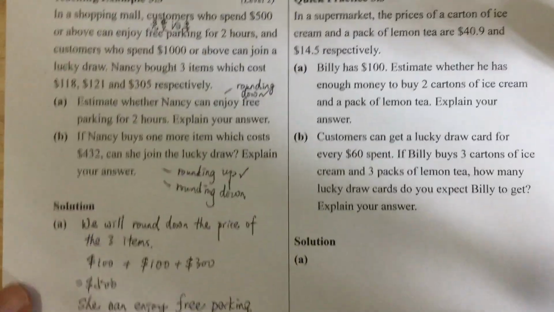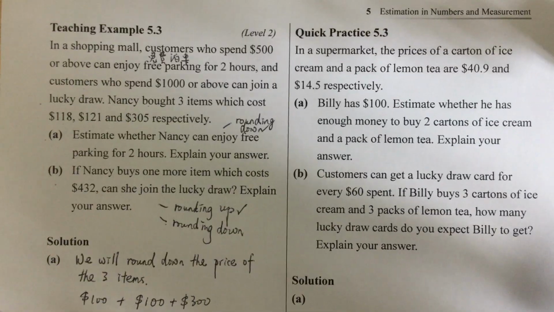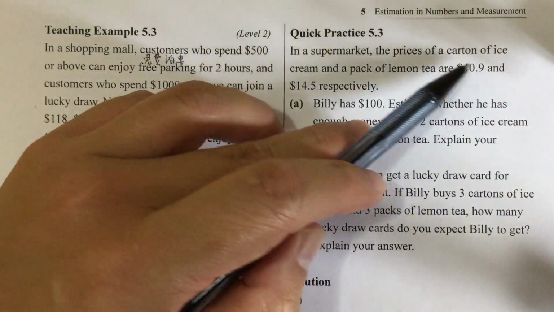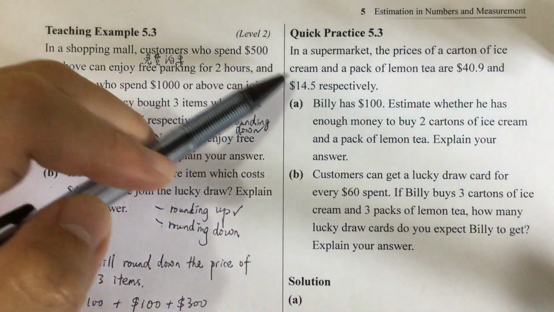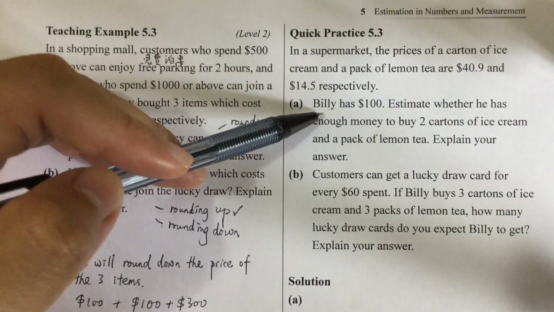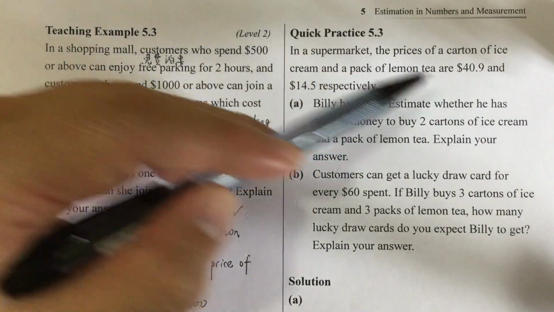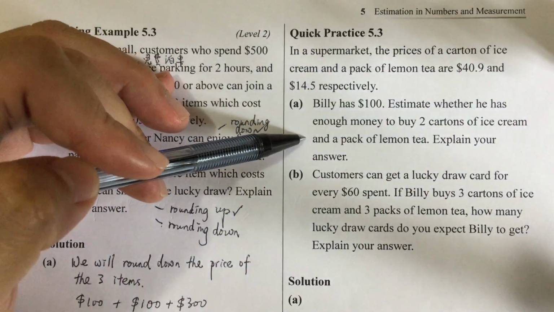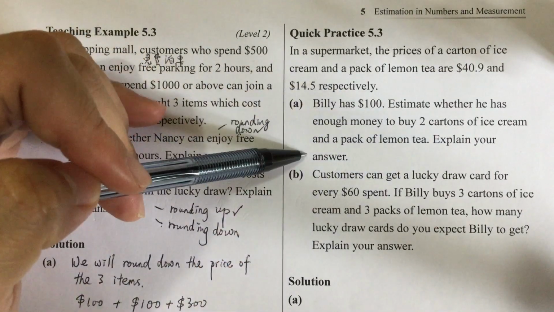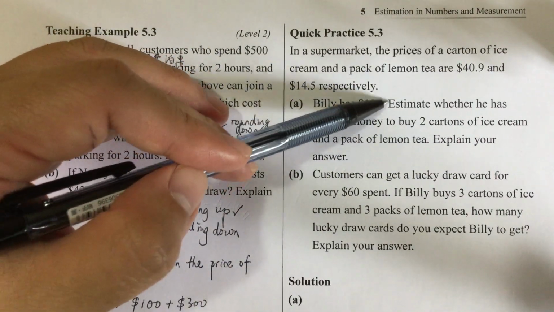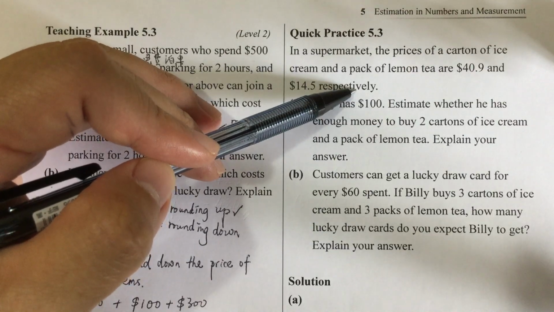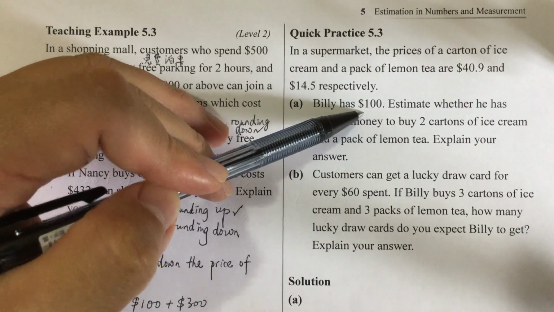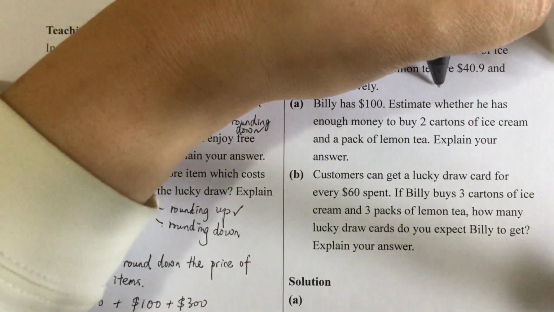I'll give you some hints first before you do it. In a supermarket, the price of a carton of ice cream and a pack of lemon tea are $40 and $40.5 respectively. Billy has $100 only. Estimate whether he has enough money to buy 2 cartons of ice cream and a pack of lemon tea. Explain your answer. So he only has $100. That means I cannot buy something bigger than this number. So that means I must round up the price.